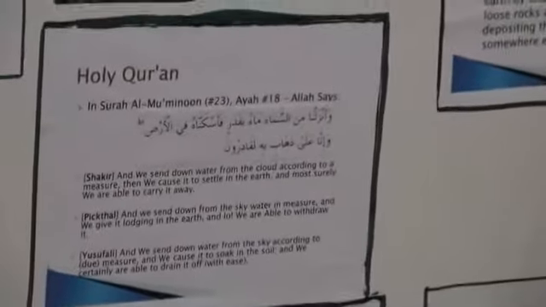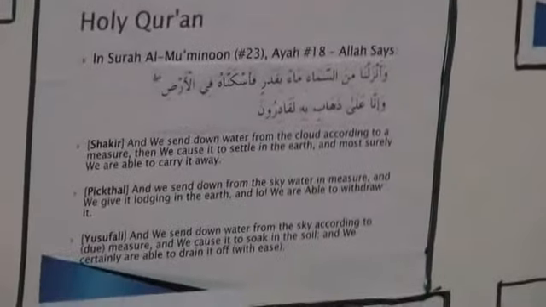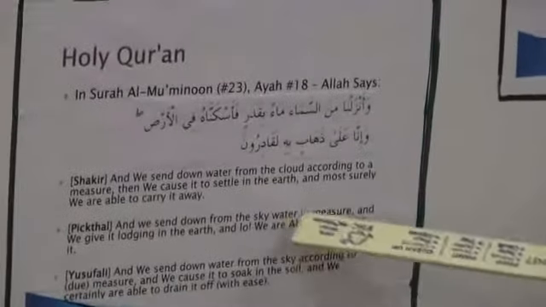In the Holy Quran, in Surah Al-Mu'minun, Surah 23, Ayah 18, Allah says, "And we send down water from the clouds according to the measure that we cause it to settle in the earth, and most surely we are able to carry it away."